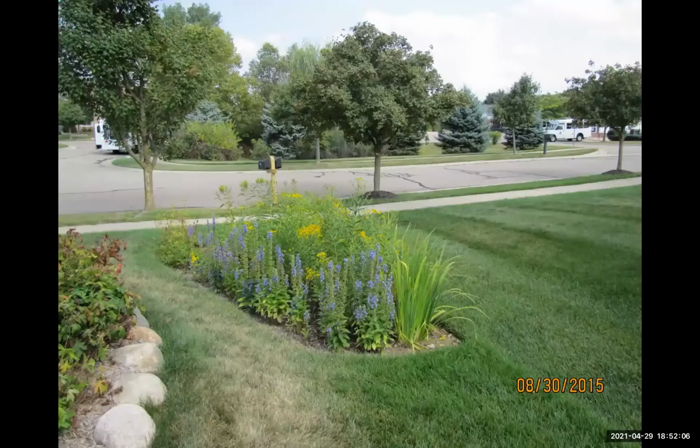And here's another rain garden in my yard late in August. This is my maize and blue rain garden. There's a swale that runs between my neighbor's house over here and my house, and the water comes off our houses and comes down here. And then it drops into the rain garden before it goes into the storm sewer over here.